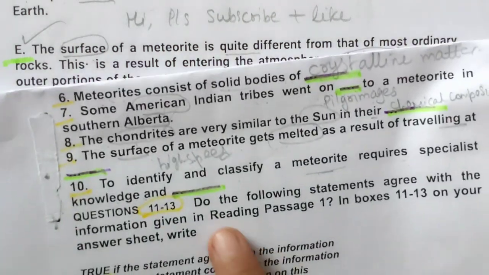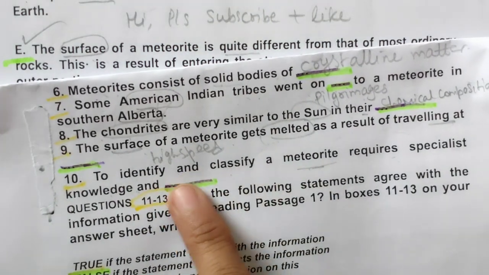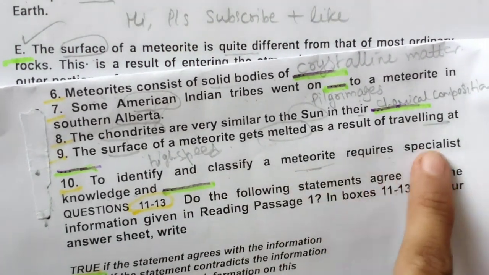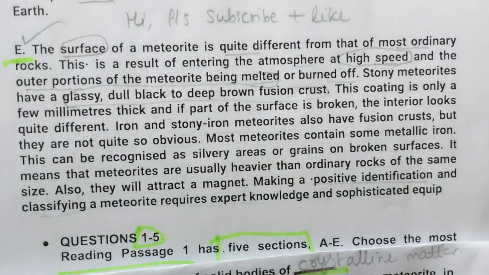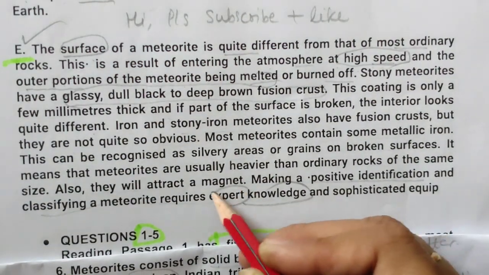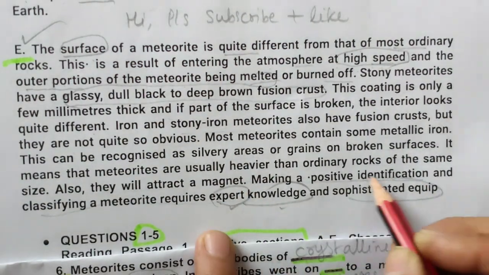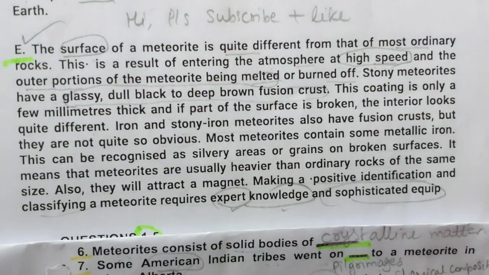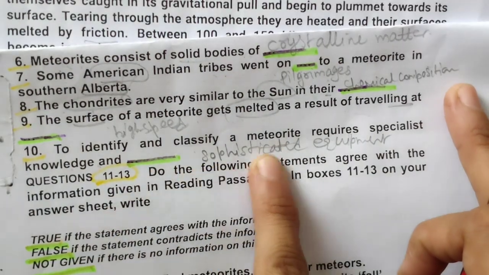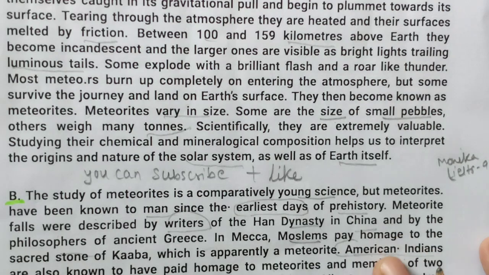Specialist, it is not specialist. To identify and classify meteorite requires specialist knowledge, and the knowledge word is there. Specialist means knowledge, and sophisticated equipment we can write. Now we have done this sophisticated equipment as I showed it to you.